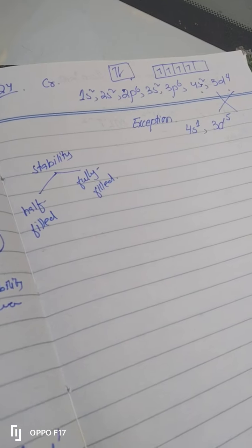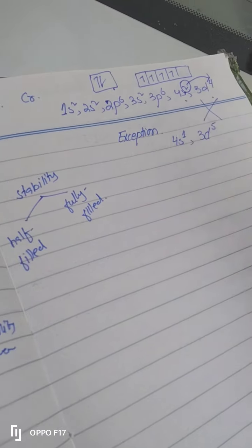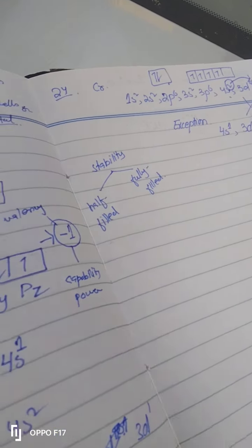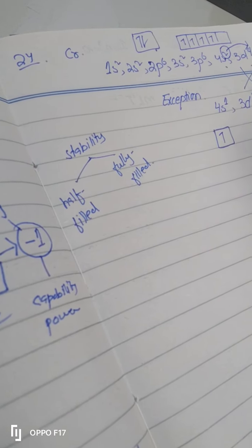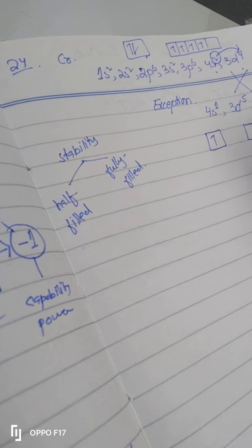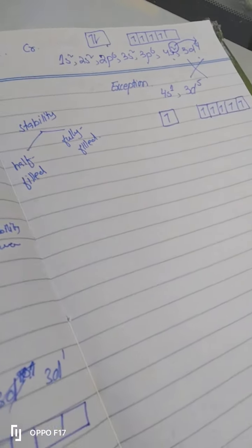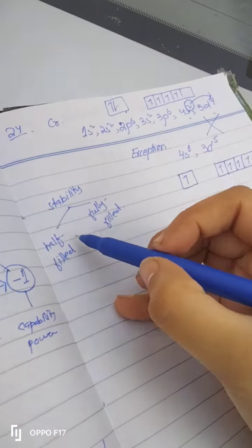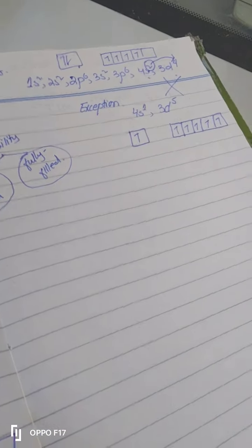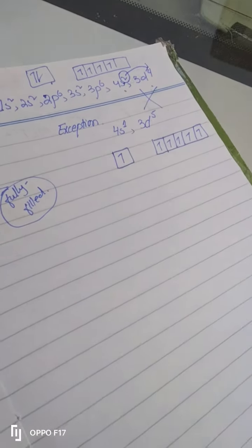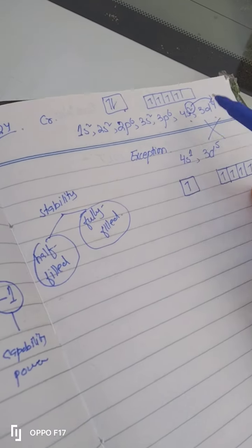So what actually happened is that this electron moves here in order to give stability to both. As you can see over here, now this is half filled and this is half filled too. And what we discussed previously is that stability only comes when it is either half filled or fully filled. So stability comes. Now you'll be wondering why the electron actually moves, like how it can move from 4s2 to 3d.